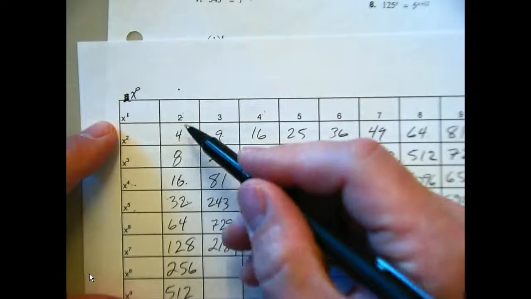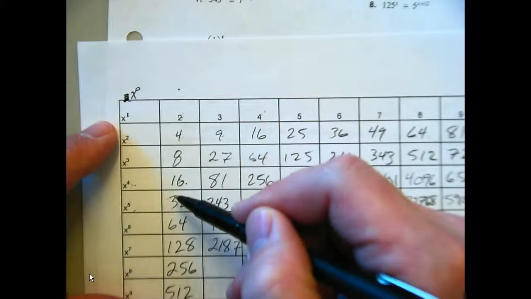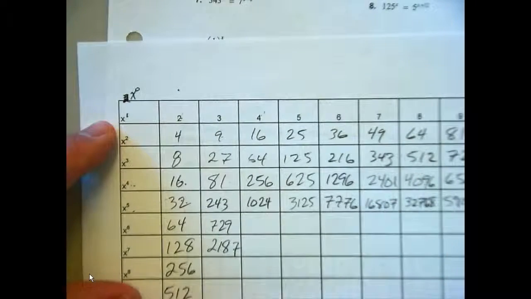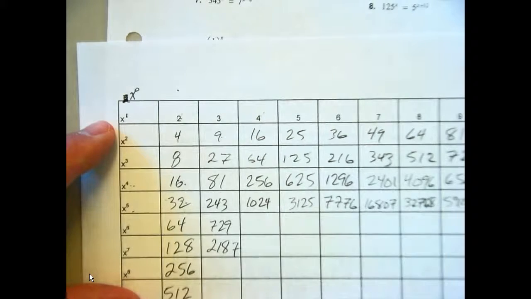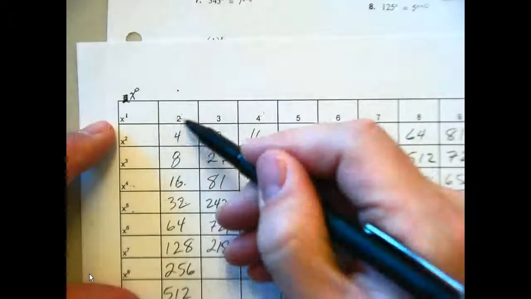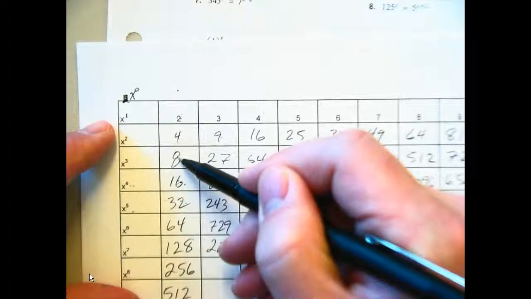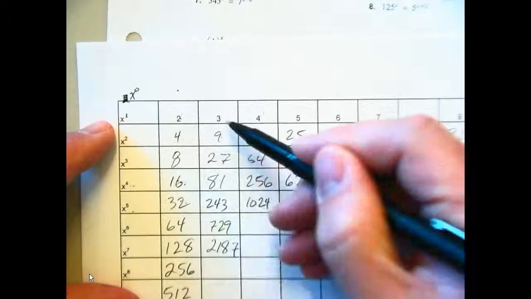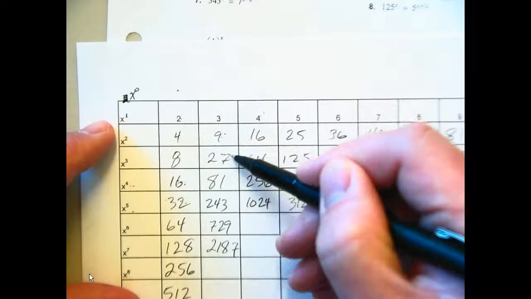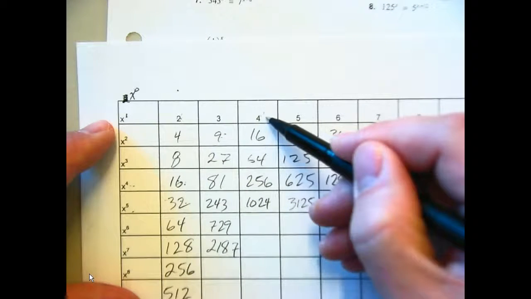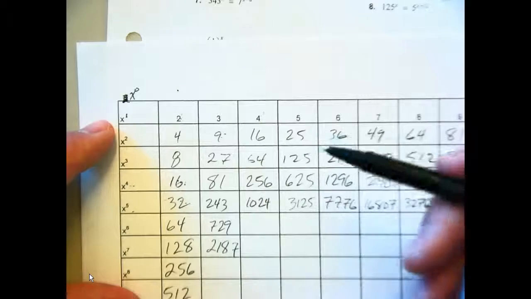Increasing. We're increasing by what? Okay, I need everyone to be done and pay attention right here so you know what's going on. What's happening when I go from here to here? Multiplying by 2, right? It's a base 2. I'm multiplying by 2. Here I'm multiplying by 3. That's what a base 3 does. Here I'm multiplying by 4. That's what base 4 does.